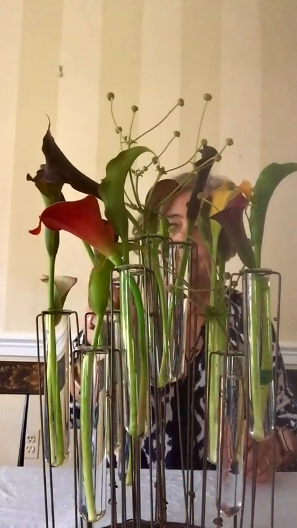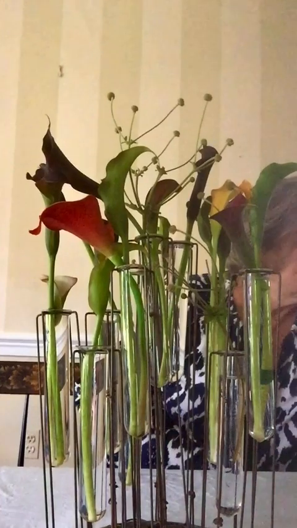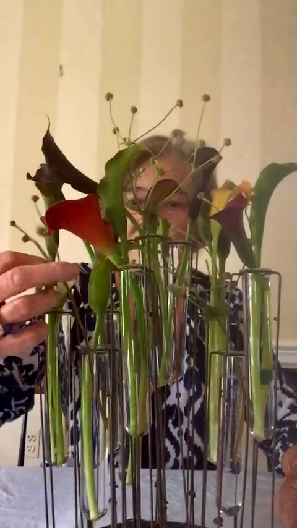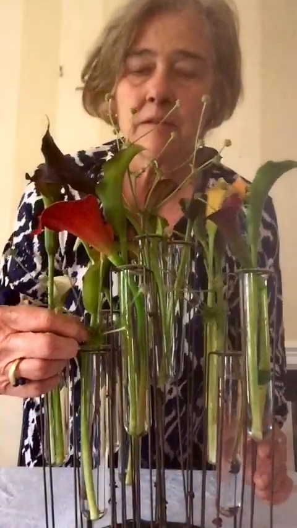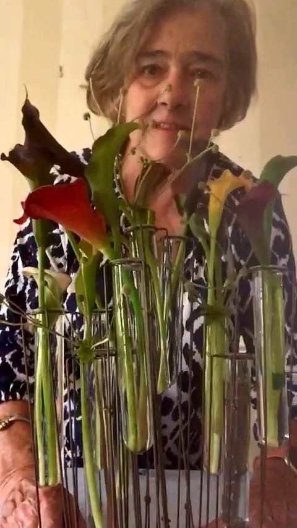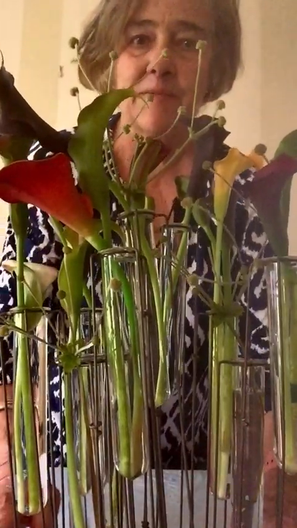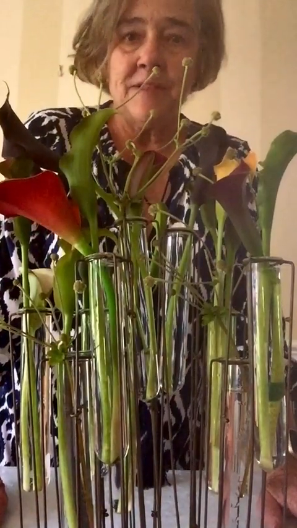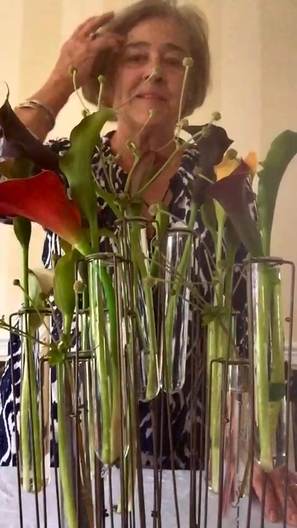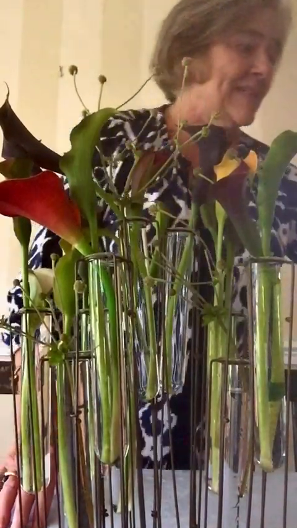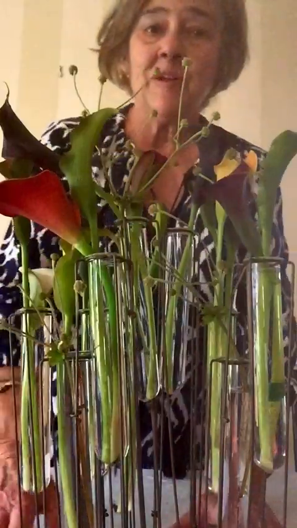And I will put some to the back just to make your eye travel through the design. I don't want it to look flat in any way. I hope you can see these little pods, because they really do add to the design. Anyhow, there's no one way to do this arrangement. I hope that you all see that by seeing this quick rundown of possibilities, and I hope you all have fun doing this.